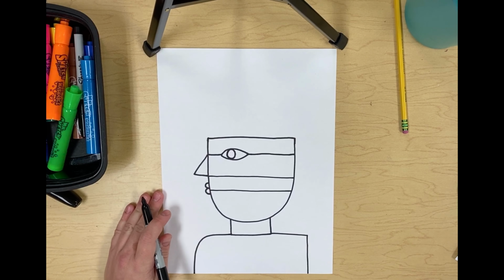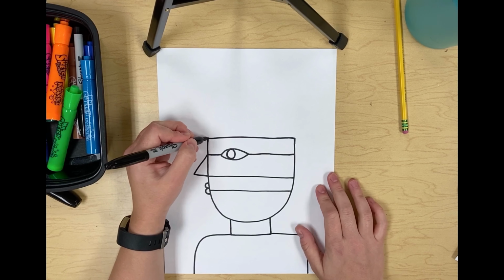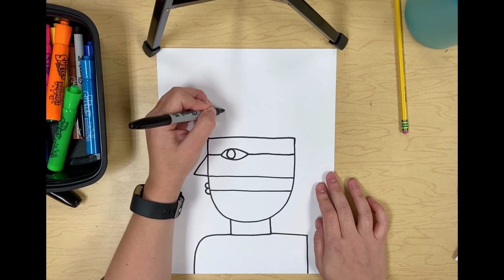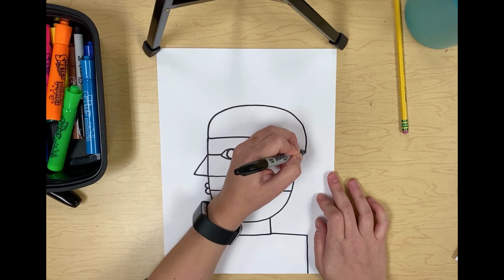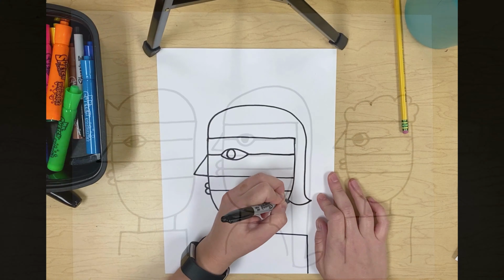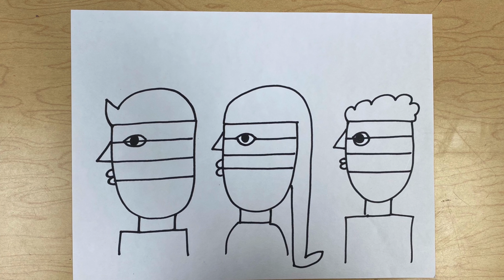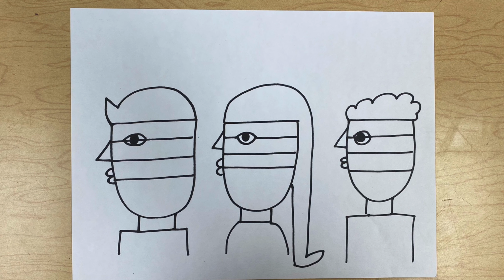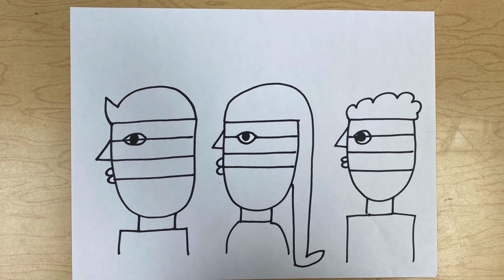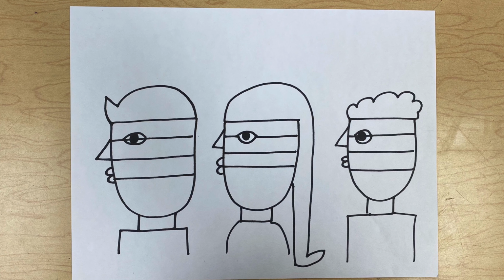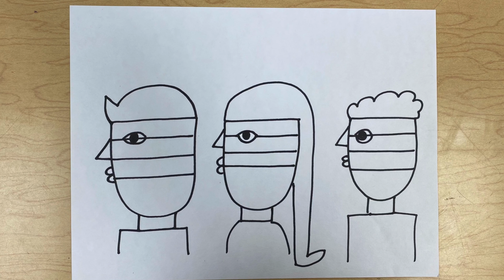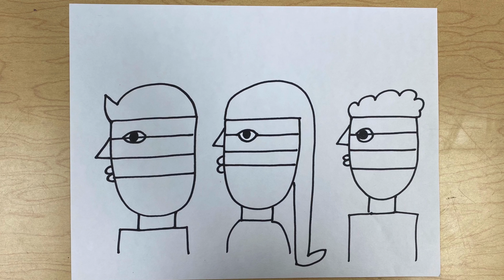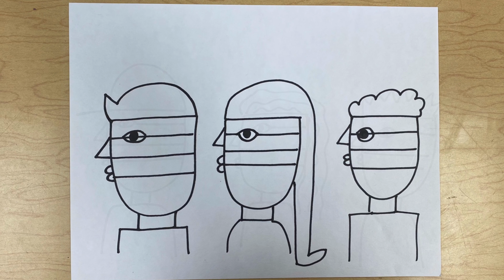Okay, next up I'm going to start drawing the hair. Now remember, this is my self-portrait, and my hair is short, so I'm going to draw some short hair. I'm going to start with a curved line that goes around the back side of the head and down, and then curves out and back in. Now, there are lots of different ways to draw hair. Because we're all individual and unique, we all have different hairstyles. The first example is a good example of how to draw really short hair with some spiky bangs. The second example is a great example of how to draw really long hair. And the third example is a great example of how to draw short curly hair.